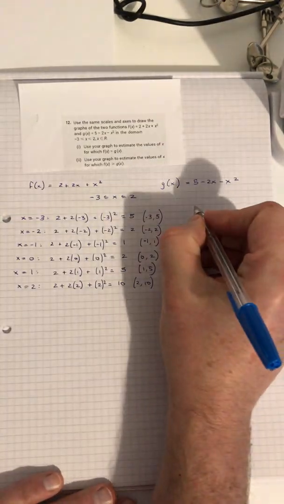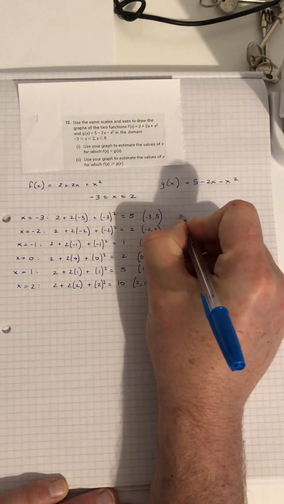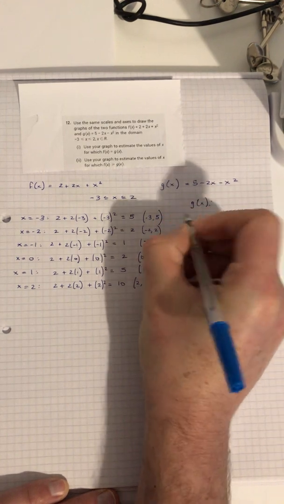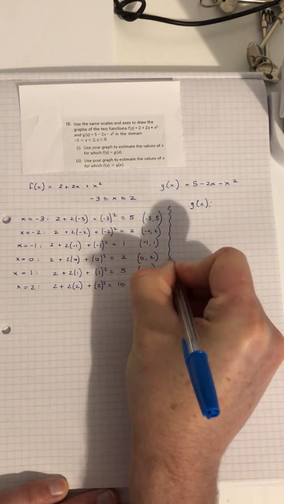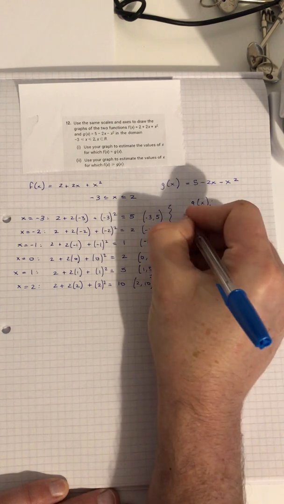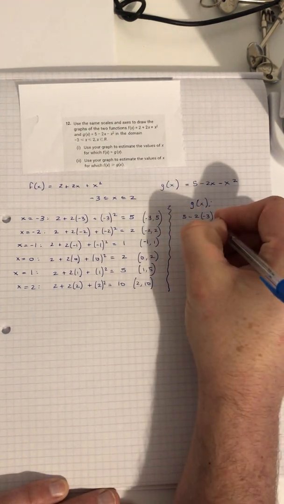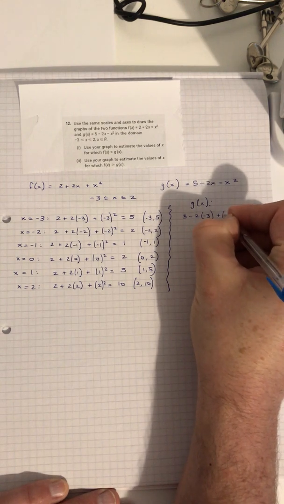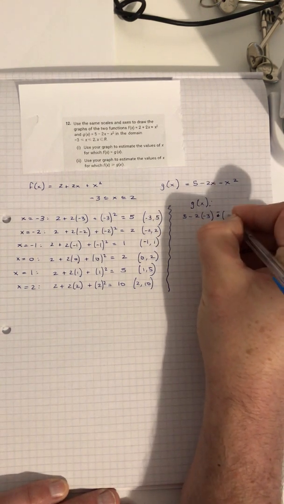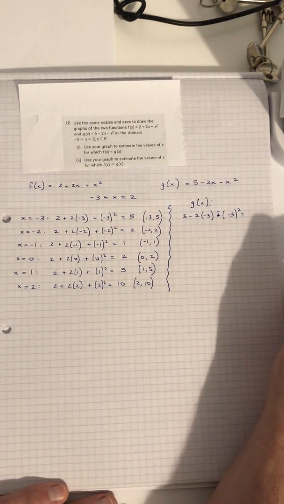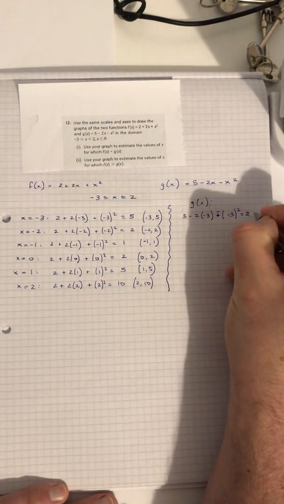And then for g of x, if x is minus 3, so this is for g of x, we'll split the page. 5 minus 2 times minus 3 minus minus 3 squared is equal to 2.